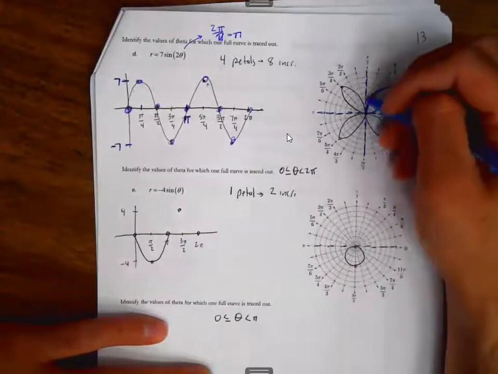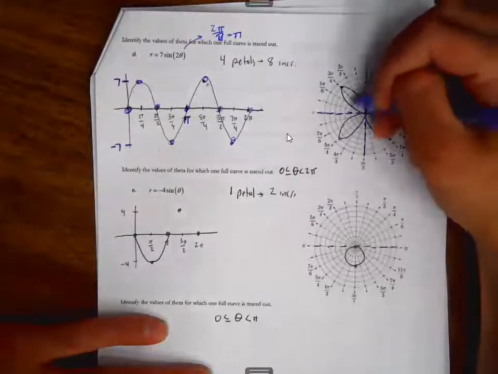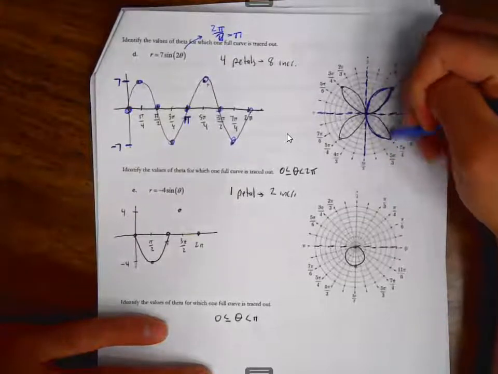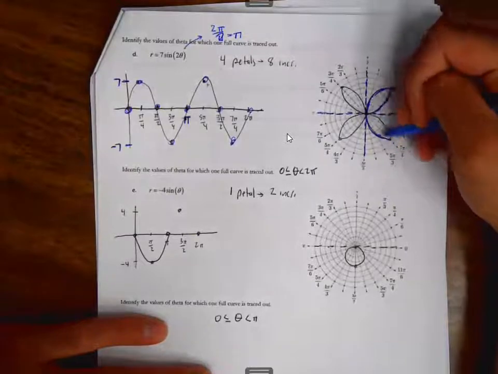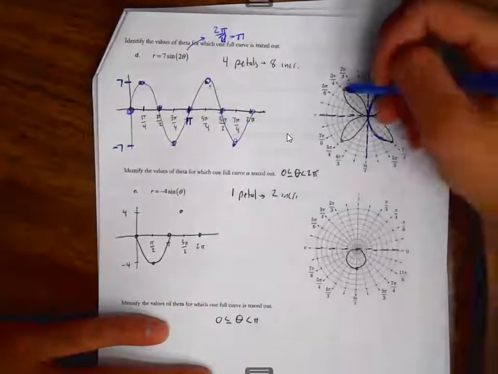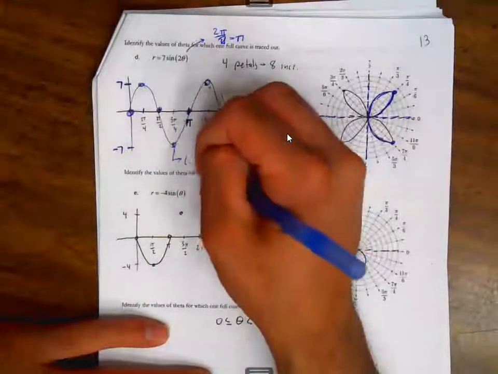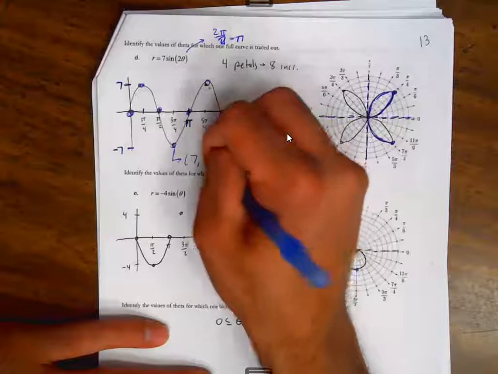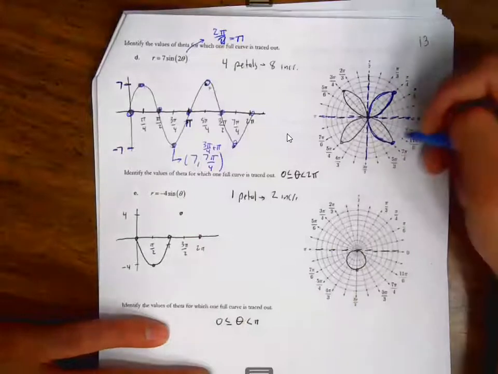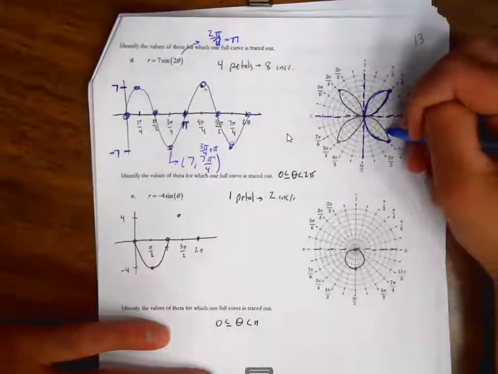And then now for 3 pi over 4, here, R is getting negative. So in this area from pi over 2 to 3 pi over 4, we're getting farther away. We're going towards -7, or towards 7 in the opposite direction. And then we get to 3 pi over 4 comma -7, which is the same point as 7 comma 7 pi over 4, because that's 3 pi over 4 plus pi. All right, and then from 3 pi over 4 to pi, as we rotate here, we're getting closer back to 0. So from negative to 0.